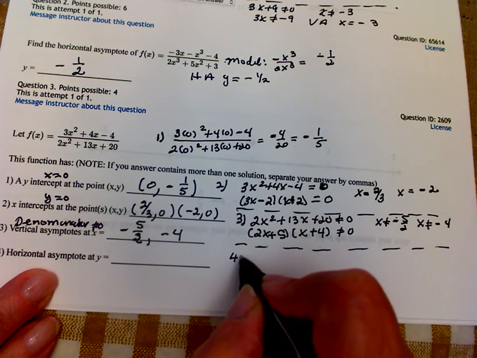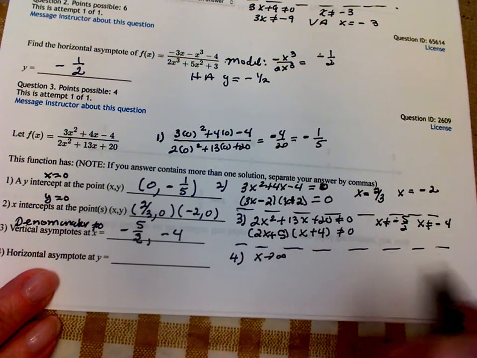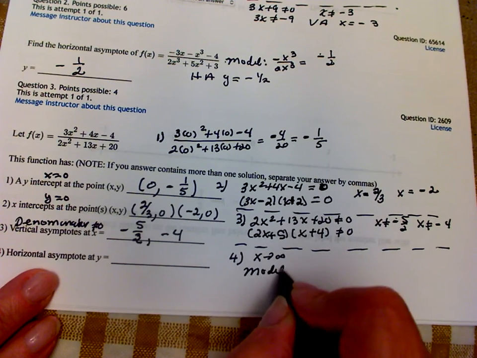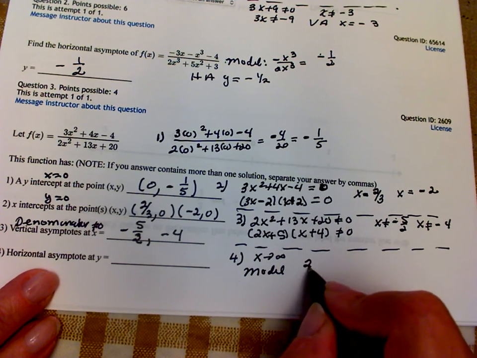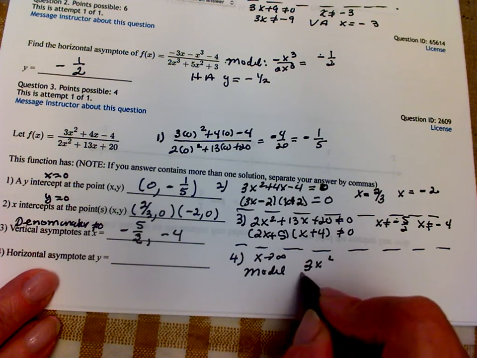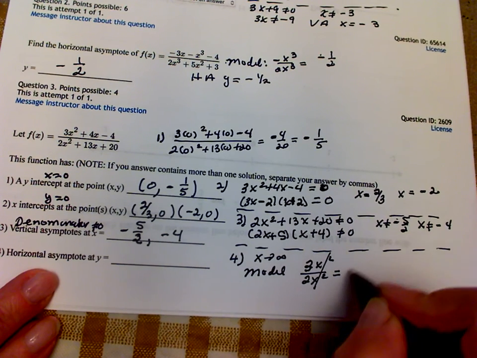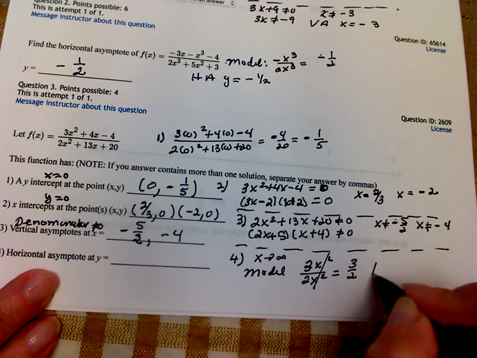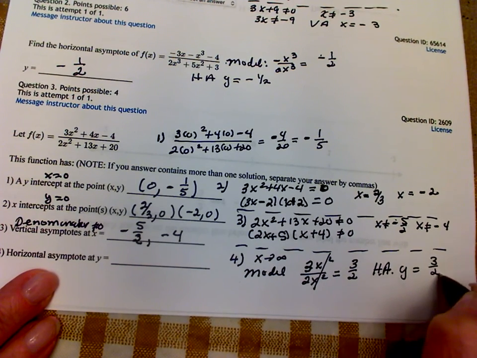Horizontal asymptote. Now it's as x goes to infinity, so I need the model. The model is the quotient of the two highest powers, which is 3x squared over 2x squared. The x squareds reduce out and you get 3/2. So you have an HA at y equals 3/2.